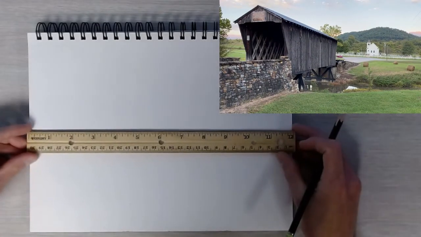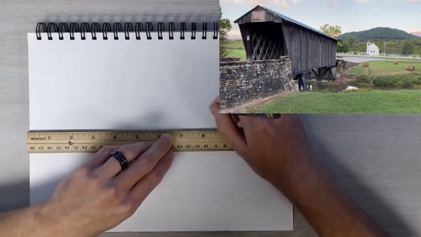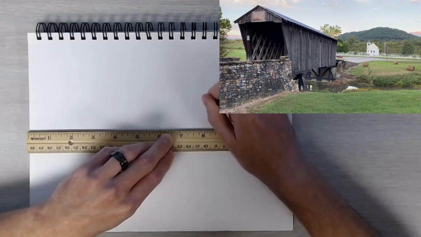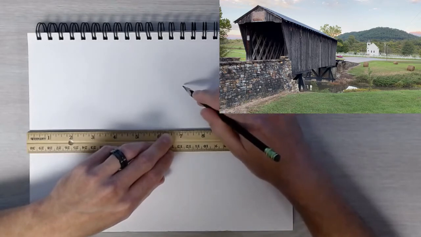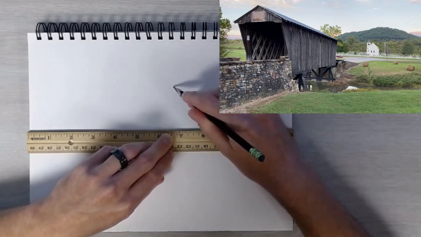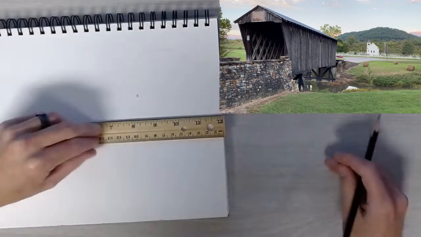So if we were to draw this, it would be a little bit above center, so the church centered up would be right about here. That would be our vanishing point. That is where all of our lines are going to go. We also have the mountain squared off in the background as well. So let's just go ahead and pencil in this mountain right there.